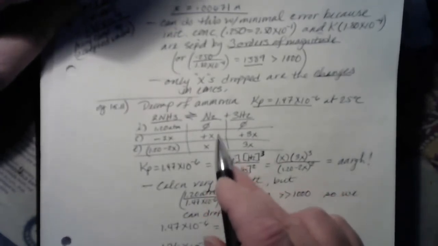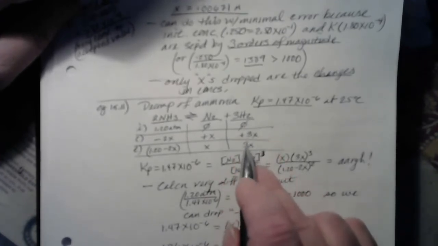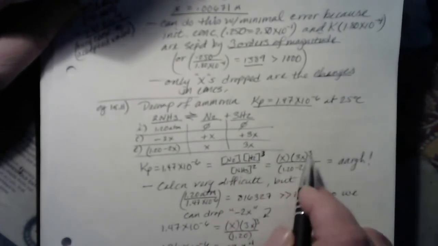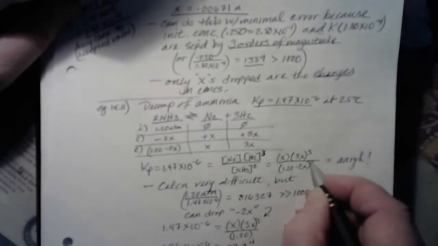The equilibrium concentration of nitrogen is x. The equilibrium concentration of hydrogen is 3x, and that has to be raised to the 3rd power. And in the denominator, we have 1.20 minus 2x, which has to be squared.